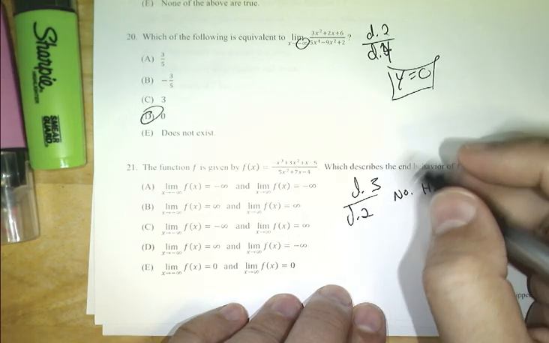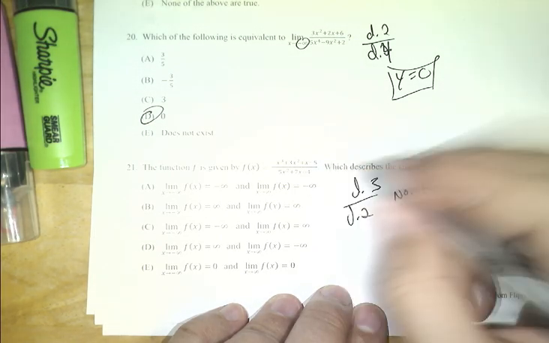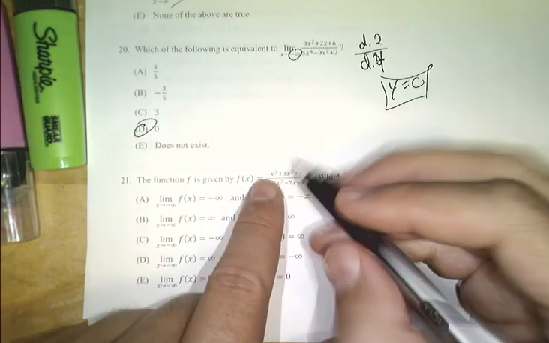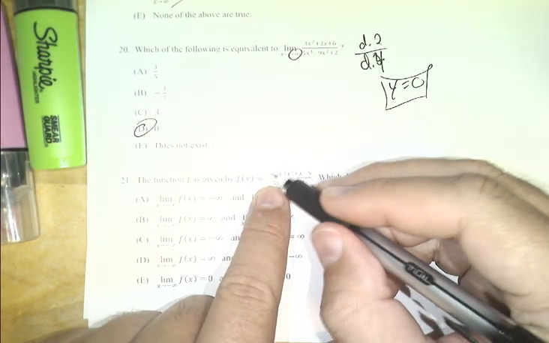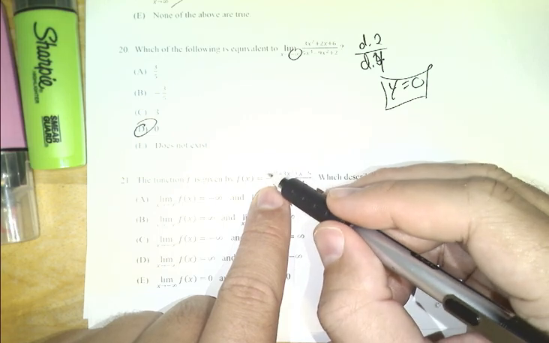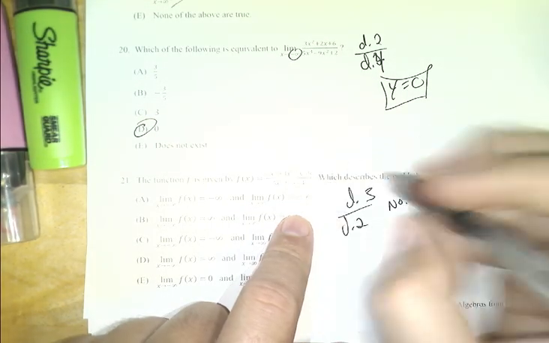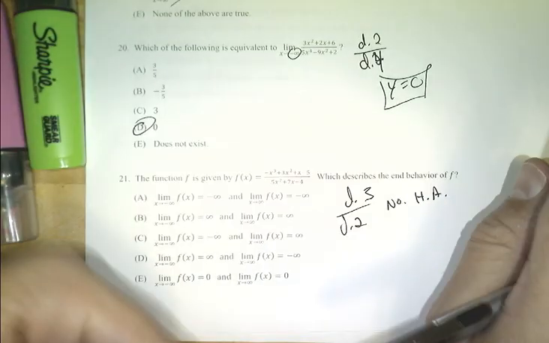So if that's the case, we need to figure out the behavior of this as it goes. So this is a negative. Since it's leading with a negative, that's going to flip the graph upside down. A 3 on top usually goes like that.